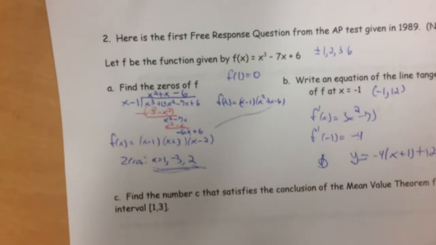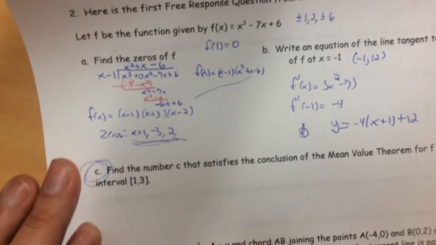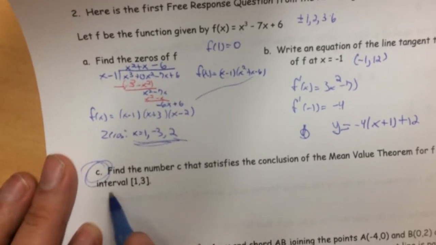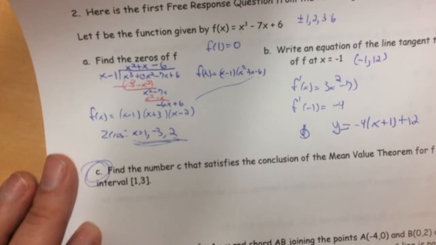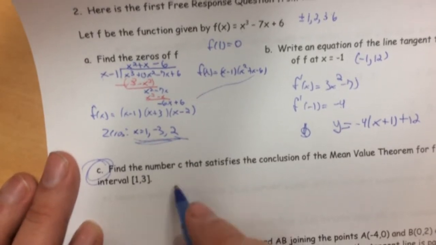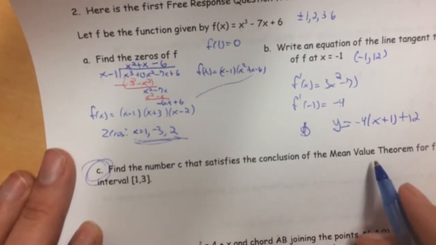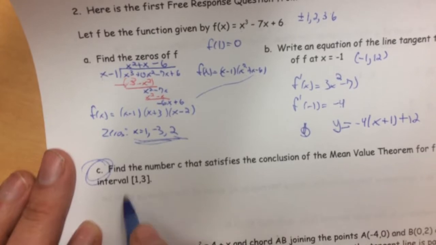We need to find the number c. This is finally into the theorem stuff we've just been learning on part C. And this is very accurate for what happens on the AP exam, is this usually just comes up in a part of a problem. There'll be another problem that doesn't have anything to do with theorems, and then they ask you a question very much like this. Find the number c that satisfies the conclusions of the mean value theorem on the interval from 1 to 3.